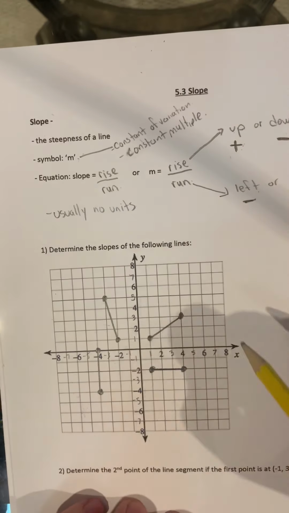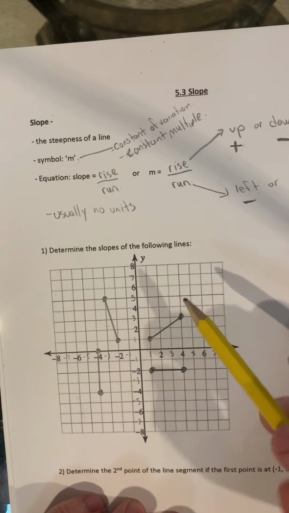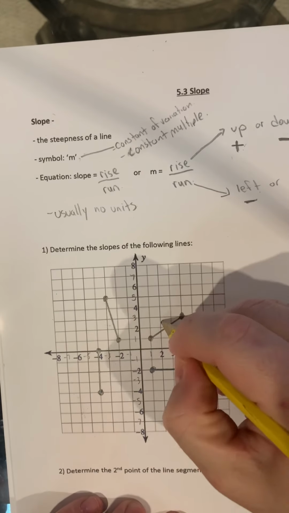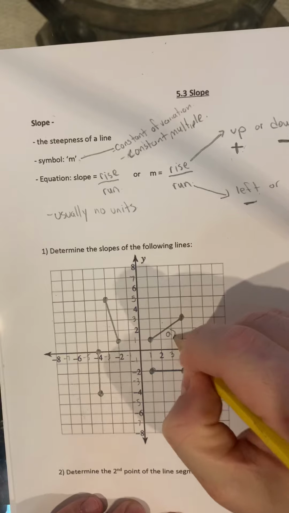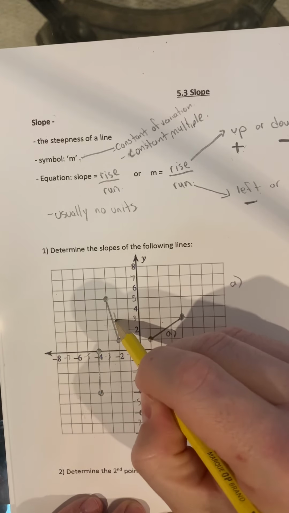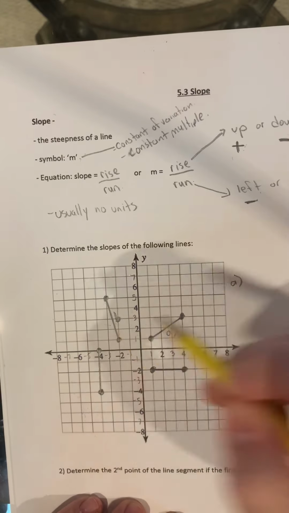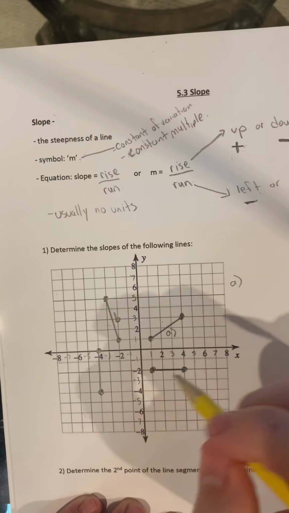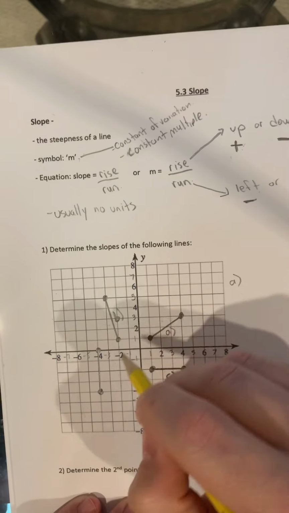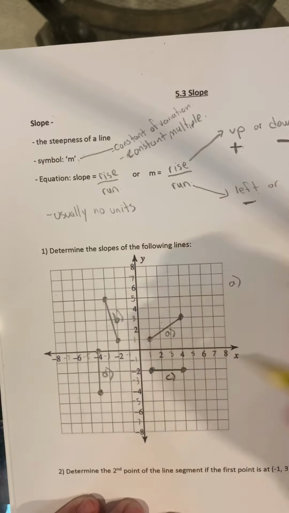On your lesson online, you don't have these spots here, so please do fill it in. So I'm going to label them A. First one's going to be A. This one will be B. This one will be C. And this one over here will be D.